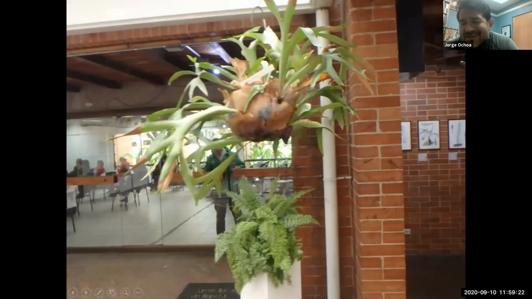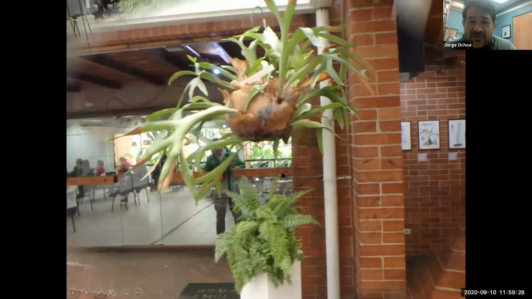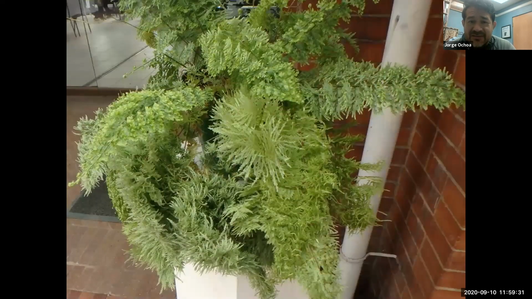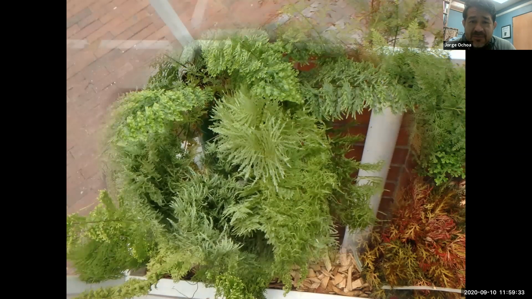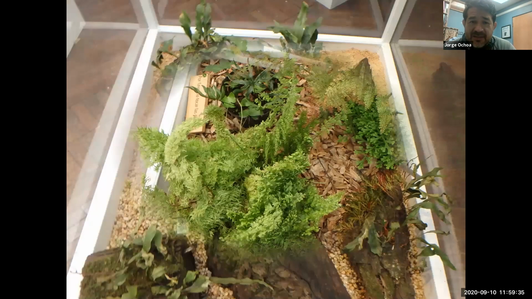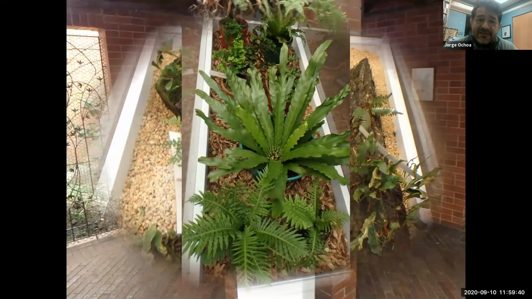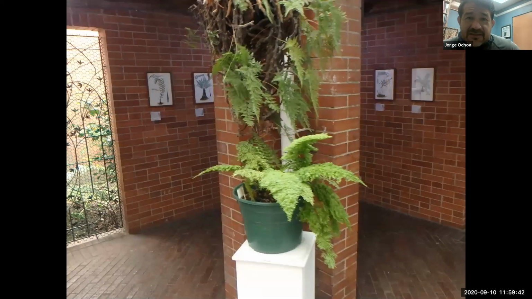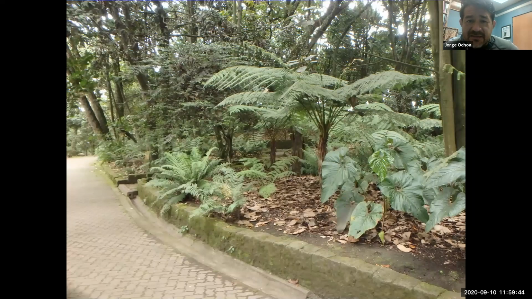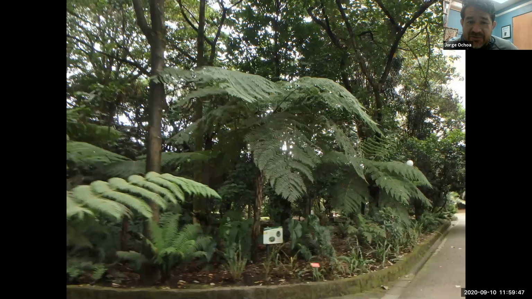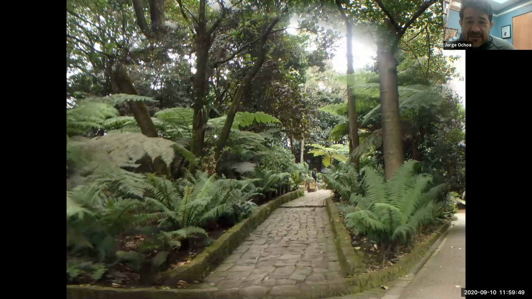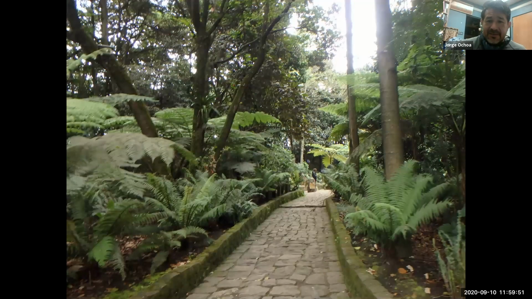This is just a general display of ferns from the Bogota Botanic Gardens. I had a chance to go there and see some of their ferns on display, with some of the names here and there, and the bird's nest fern and squirrel foot. And in the Colombia Botanic Garden, you see the beautiful tree ferns right there, and right there. So I think with that, we'll end the fern section.